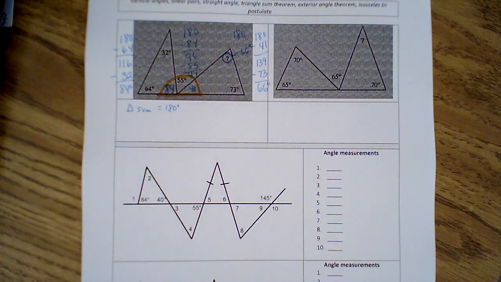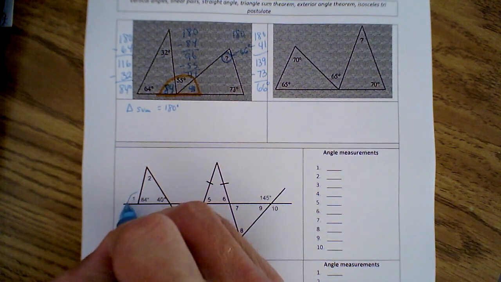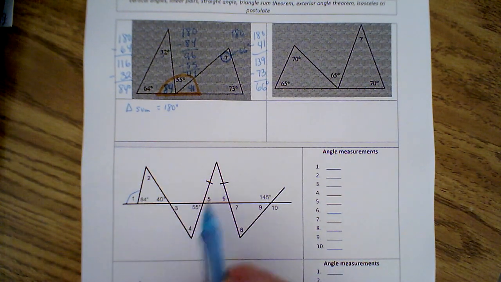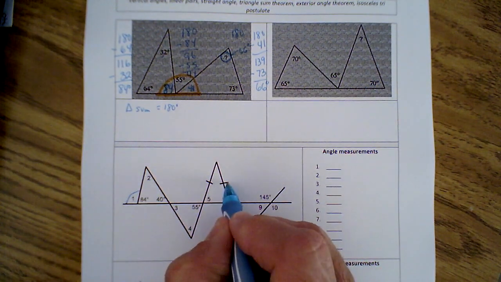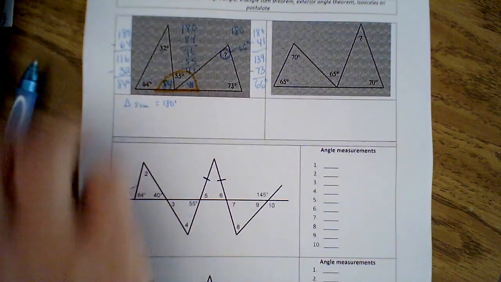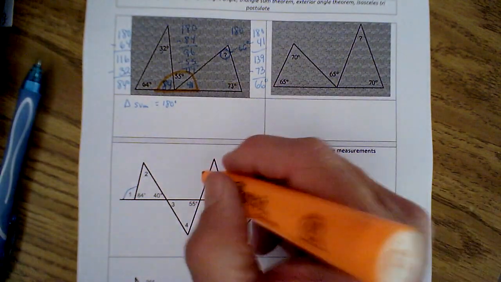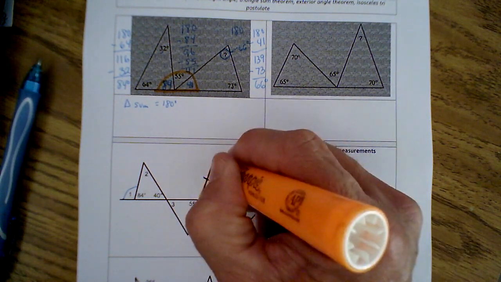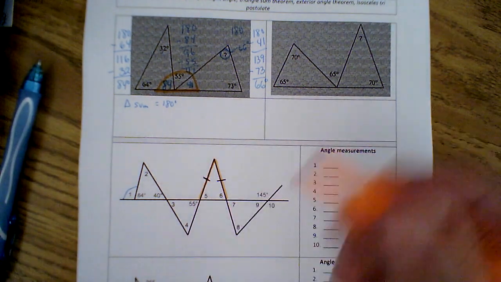So let's get started. You'll notice that we are looking for angle 1 that is right here. Angle 2 up top. Angle 3 and 4, 5 and 6. These markings right here tell me that this is an isosceles triangle. Isosceles triangle means that this side is the same length as that side.